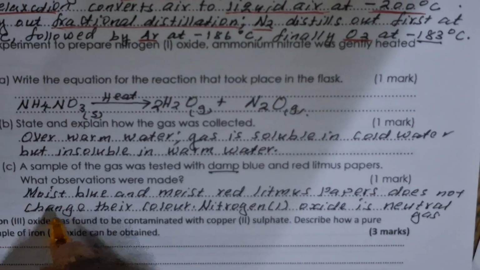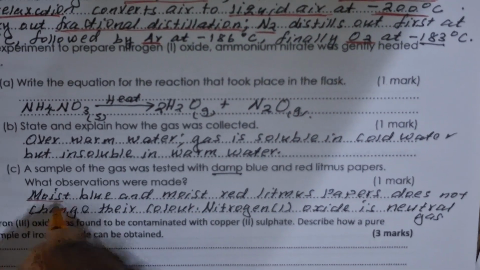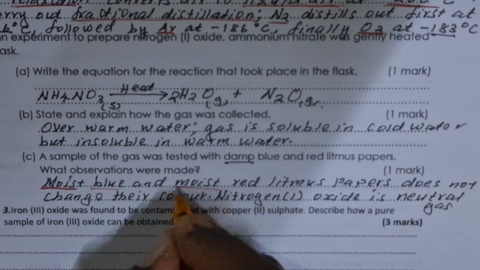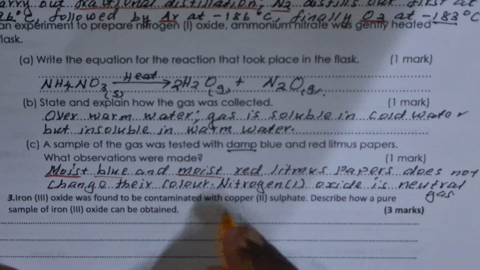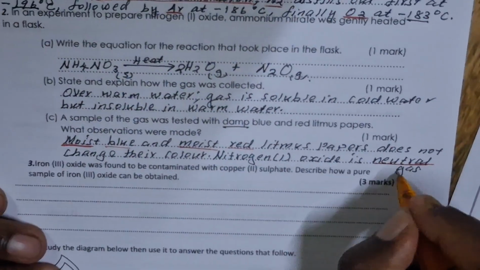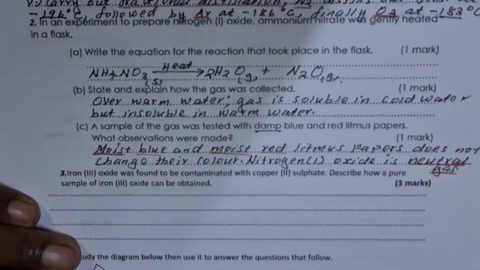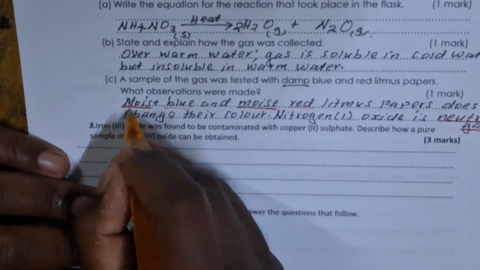I hope you have seen the way you have written the observation. We begin with the word moist. So moist blue, moist red. Does not change their colors, and the reason is because the gas is neutral. So I want to emphasize on moist.